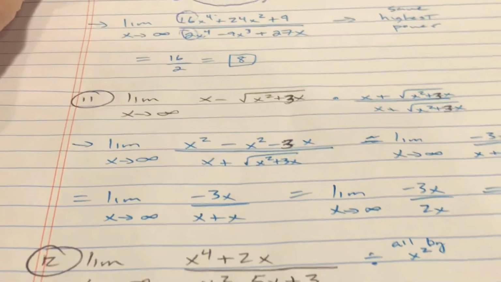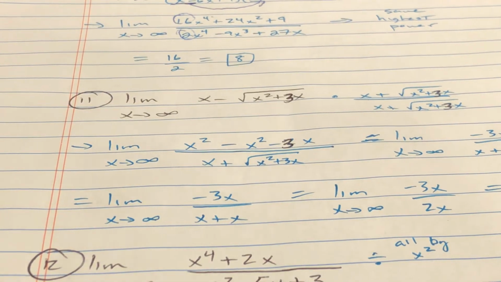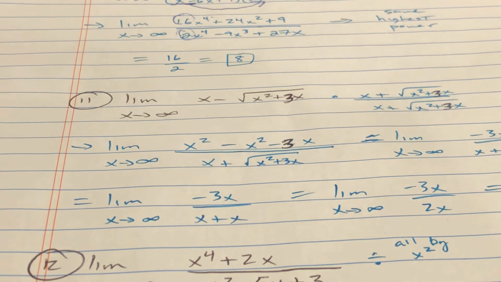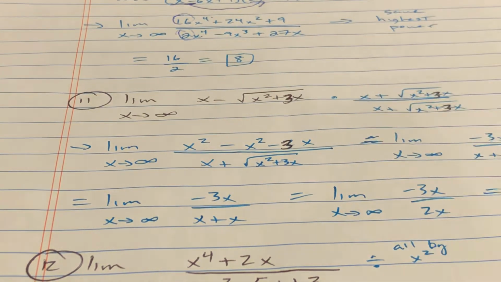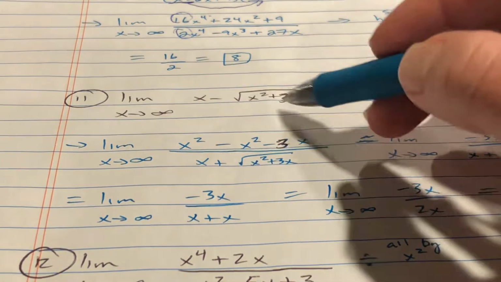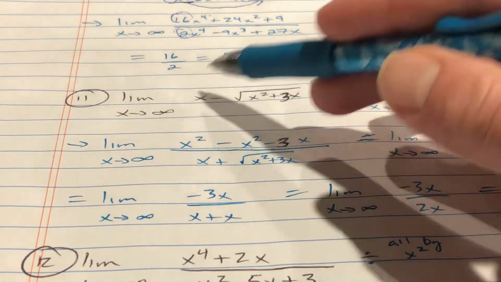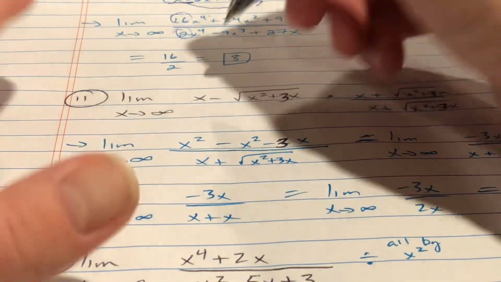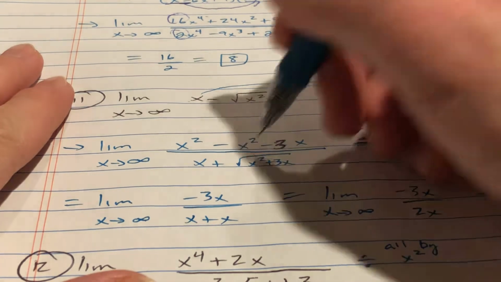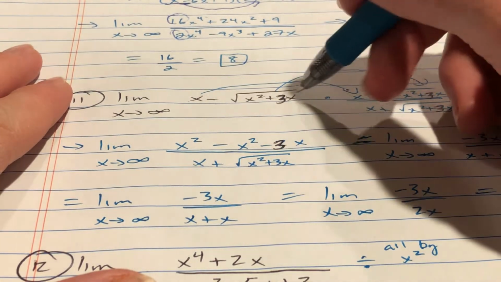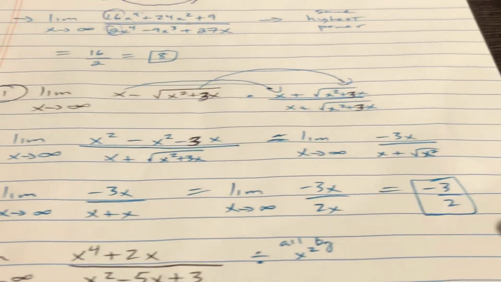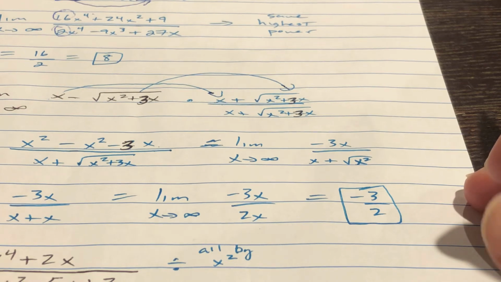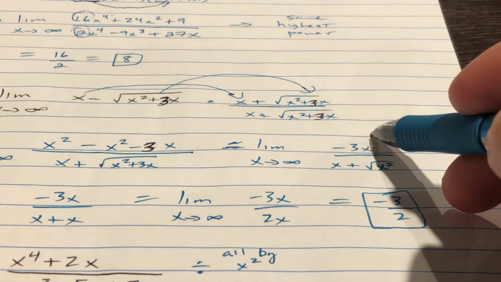Okay, let's take a look at 11. Whoa. So infinity minus infinity is also not a suitable answer. So this is the limit as x goes to infinity of x minus the square root of x squared plus 3x. That's a plus 3x. So I'm going to multiply the top and the bottom by the conjugate, x plus the square root. When I do that, I'm going to have x squared minus x squared, but then I'm also subtracting 3x, all over the conjugate. The x squareds cancel.